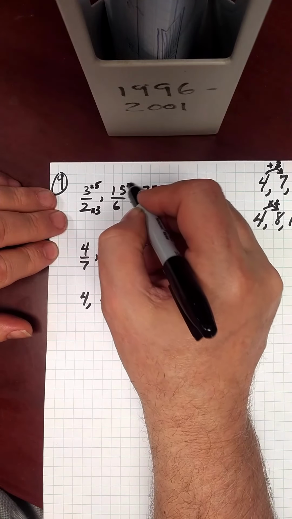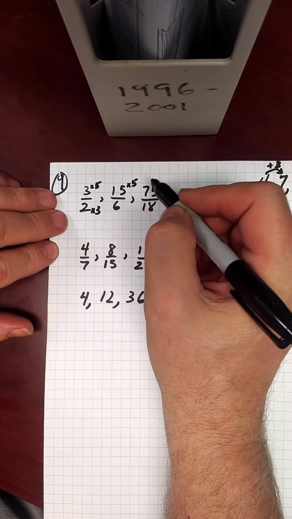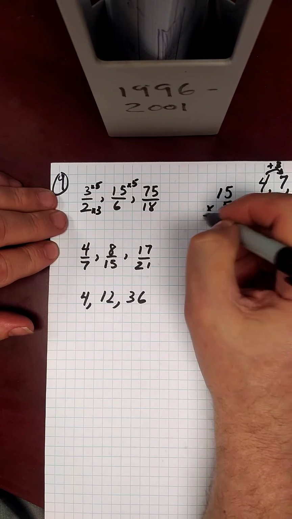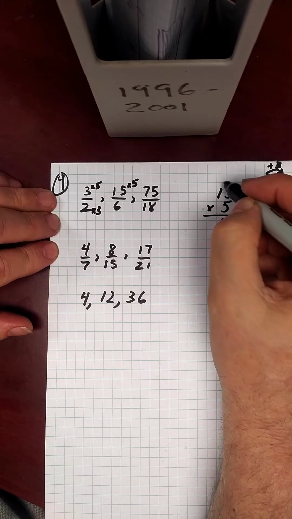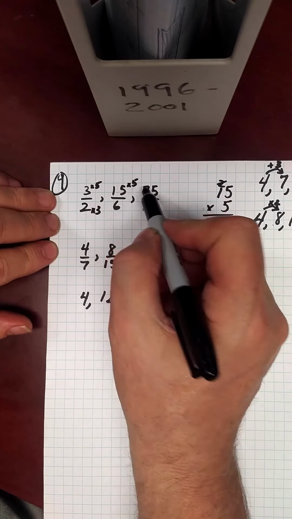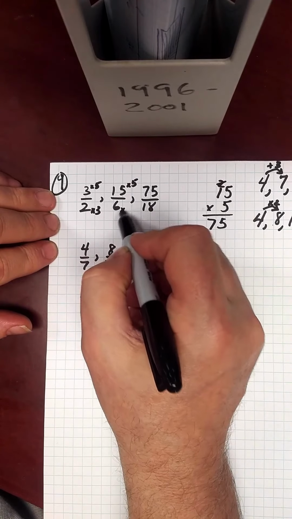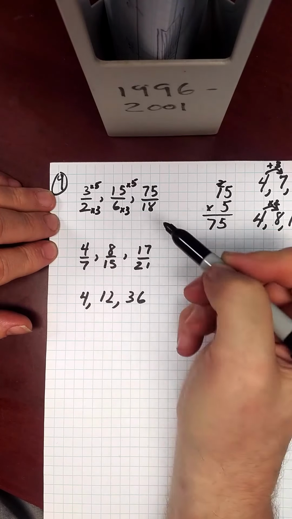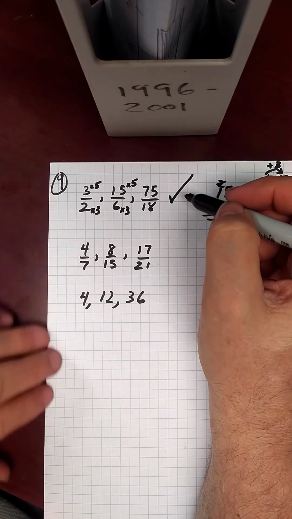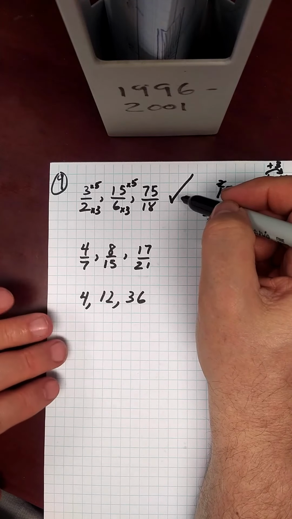So if we do 15 times 5, 5 times 5 is 25, carry our 2, 5, 6, 7, that's 75, so that works out. Then this would have to be always times 3. 6 times 3 is 18. So yes, this is a geometric progression.